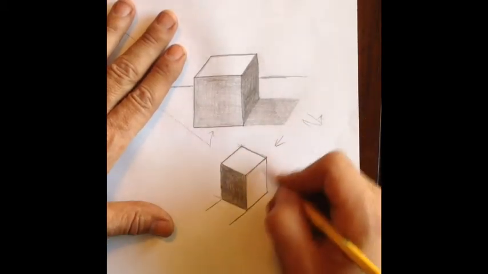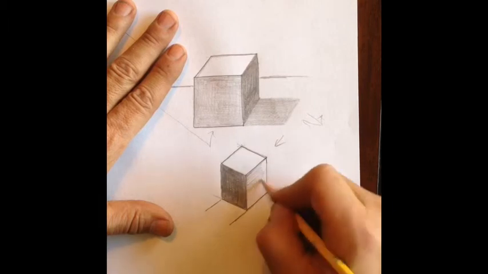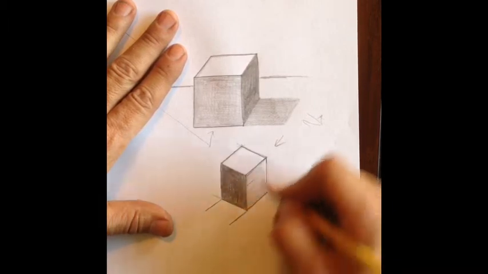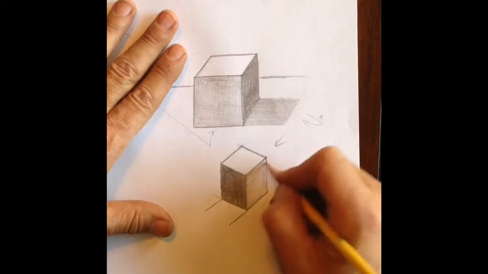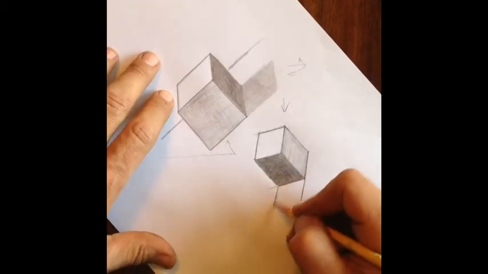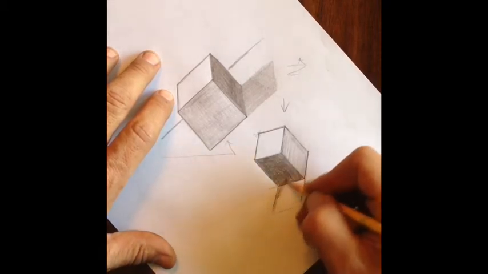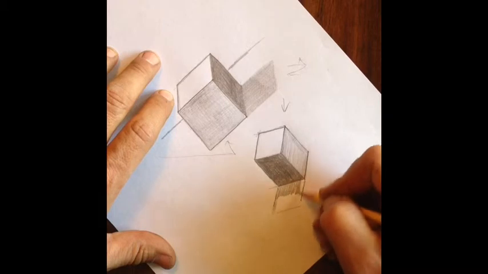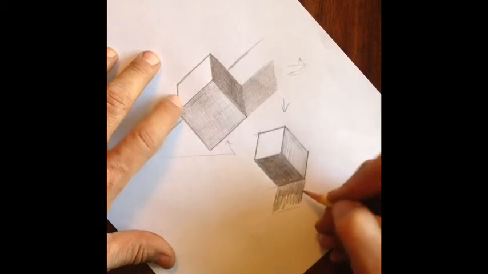Being that the light's coming from this direction, this won't have as much light either. And this time, the shadow cast is going to be right here. Alright, let's bring this to a close.